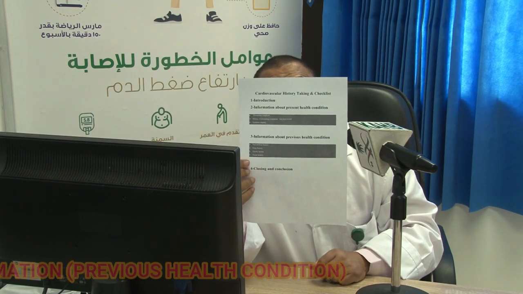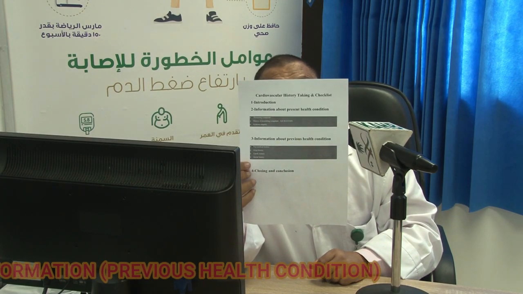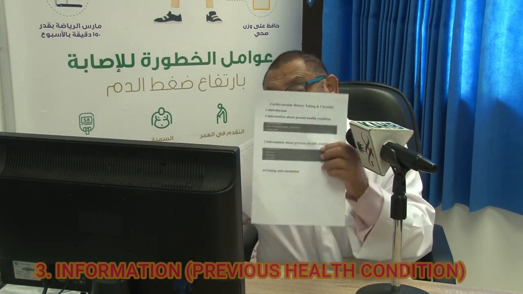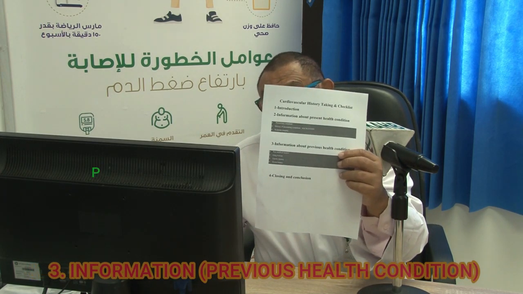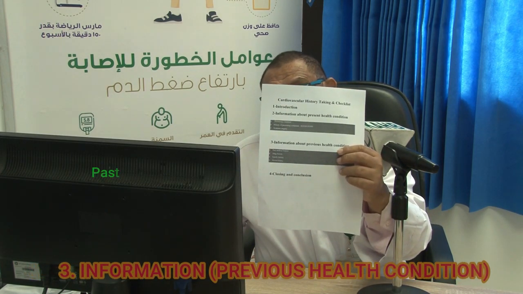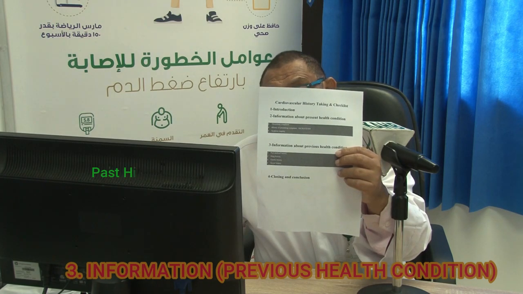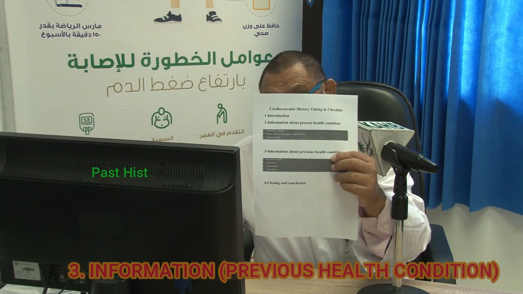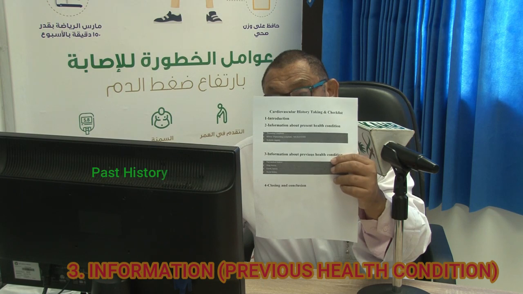Number 3 here: try to collect data about his previous health condition. This is divided into 3 parts as written here: his past history, his drug history, family history, and social history. I'll go into details.